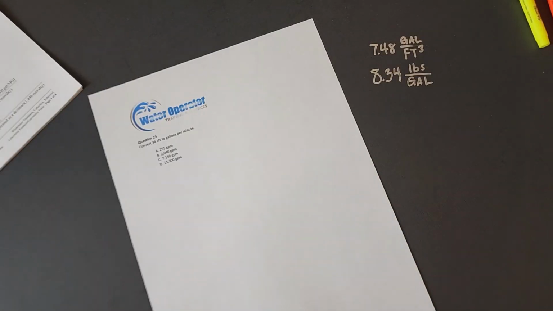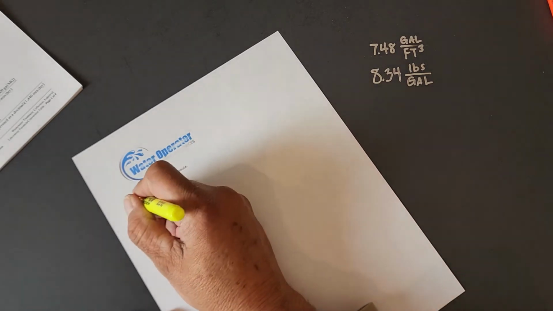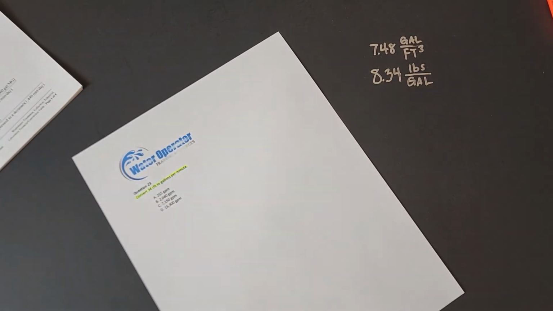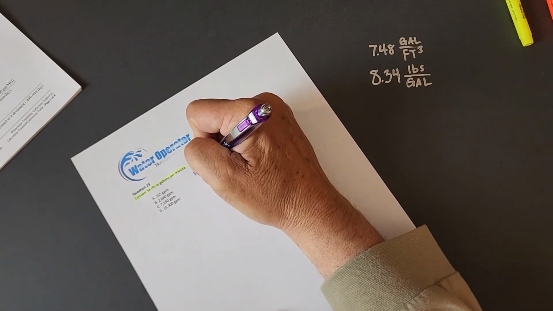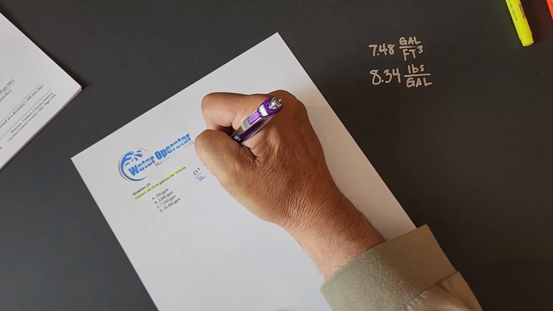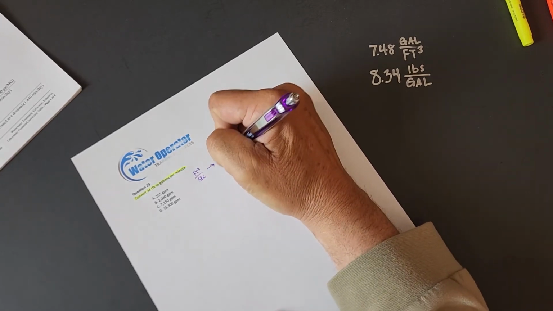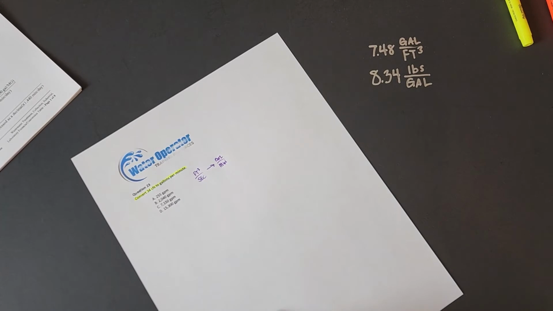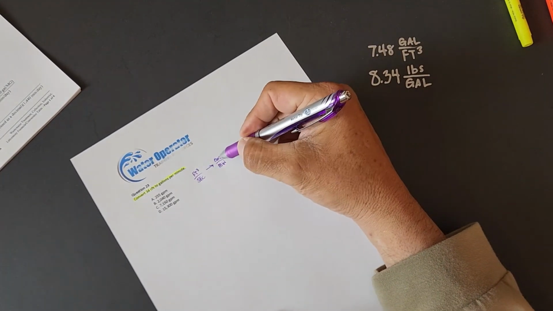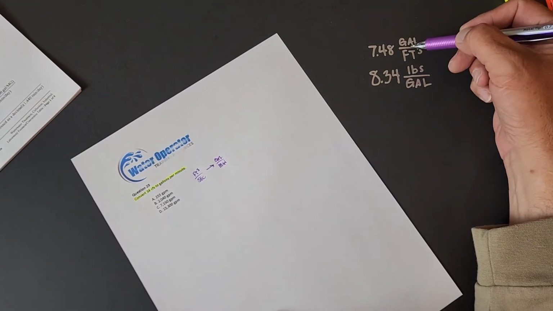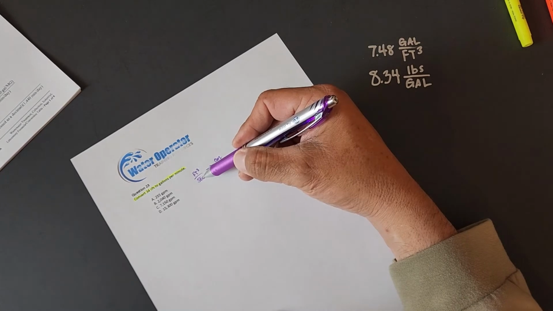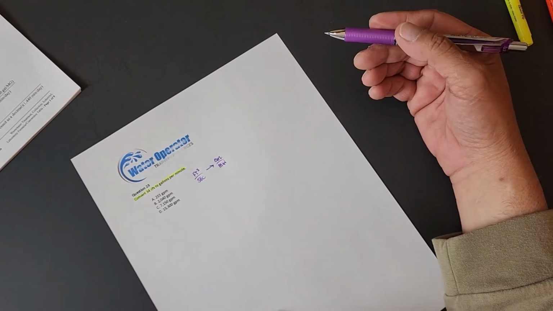Question 23. Convert 34 cubic feet per second to GPM, to gallons per minute. I'll highlight that whole thing. That's exactly what it wants us to do. So we want to take cubic feet per second and convert it to gallons per minute. Cubic feet per second, gallons. 7.48 gallons per cubic foot. I know that's going to be a conversion factor. We also know there are 60 seconds for every minute, so we know that that's going to be involved as well.